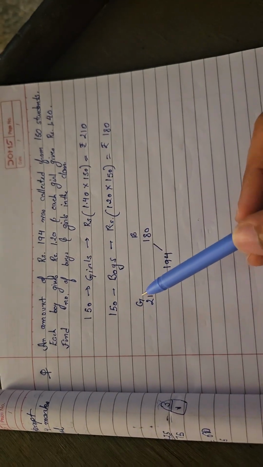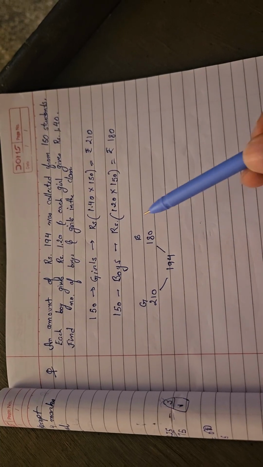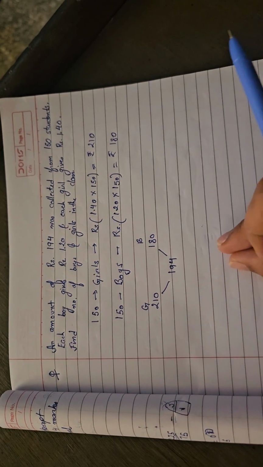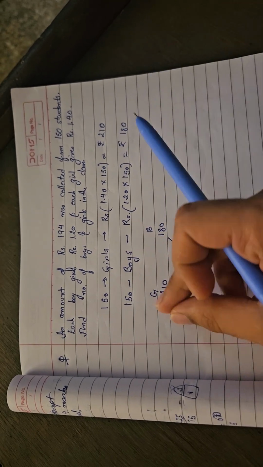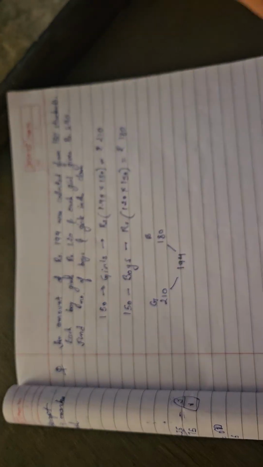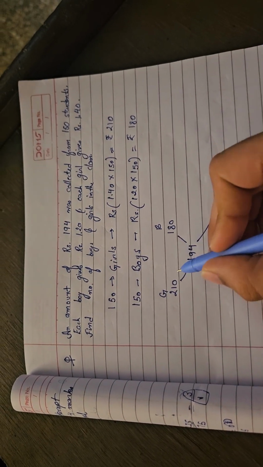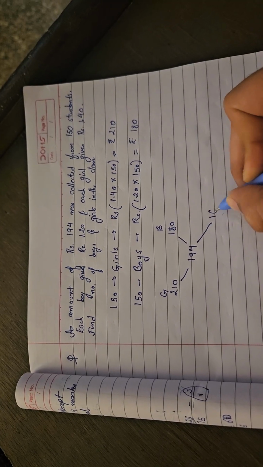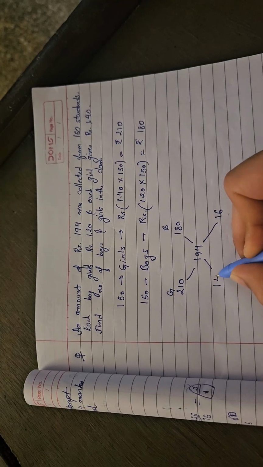Now I have 210, the amount paid by a girl if every student was a girl, and 180 as the amount paid by boys if every student was a boy. Now the amount is somewhere in the middle. Why? Because there are a few boys who have paid some amount and a few girls who have paid some amount. Now we can solve this problem using the flowchart. We'll subtract 210 from 194, we get 16. Subtracting 194 from 180, we get 14.